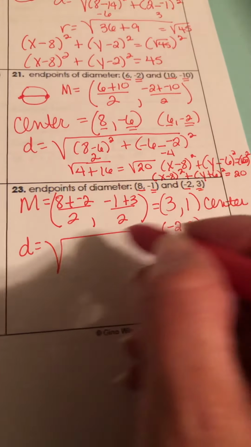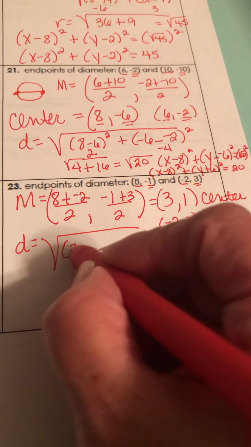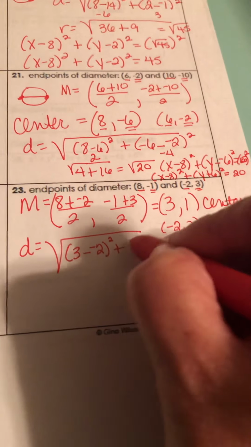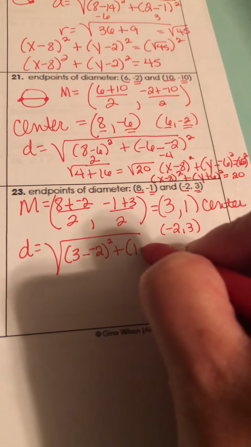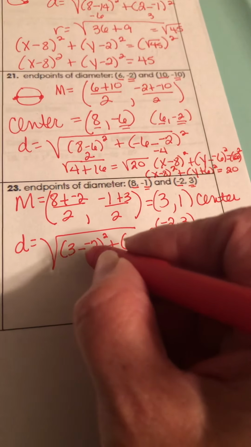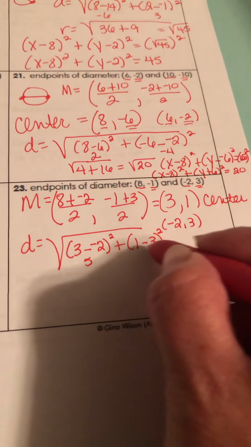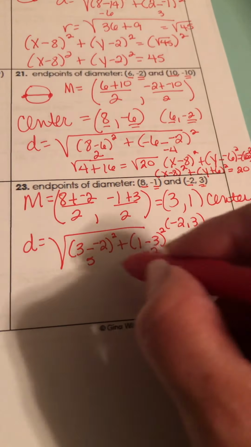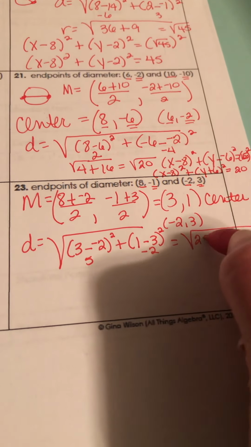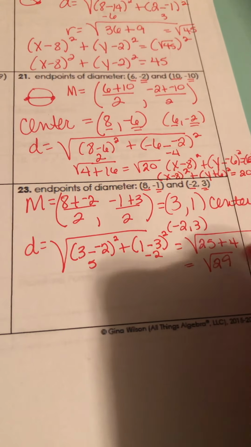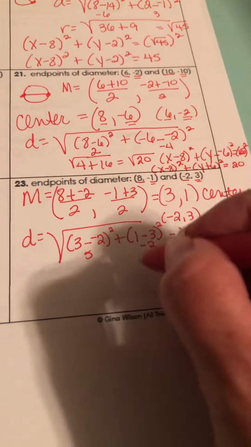So the square root of x, which is 3, minus x, which is negative 2, plus y, which is 1, minus y, which is 3. 3 minus negative 2 is 3 plus 2 or 5, and 1 minus 3 is negative 2. So as I put this under the radical, 5 squared is 25, and negative 2 squared is 4, giving me the square root of 29 as my radius.